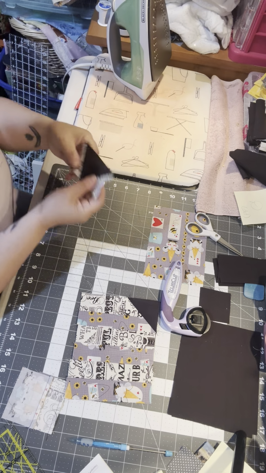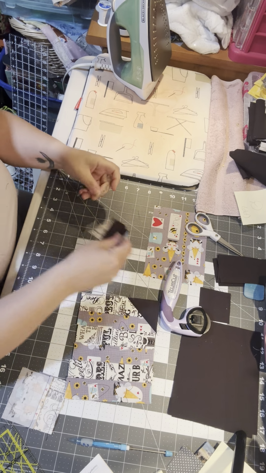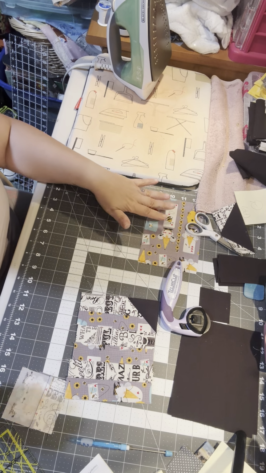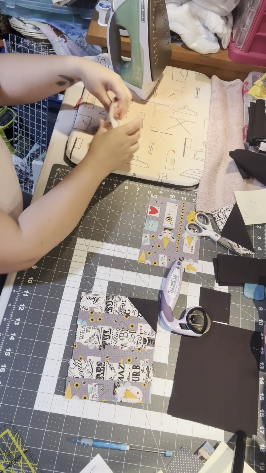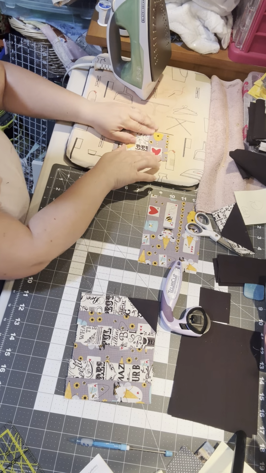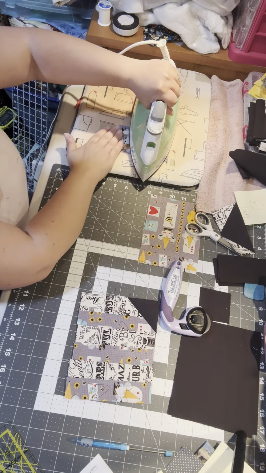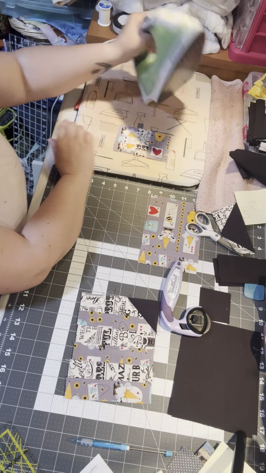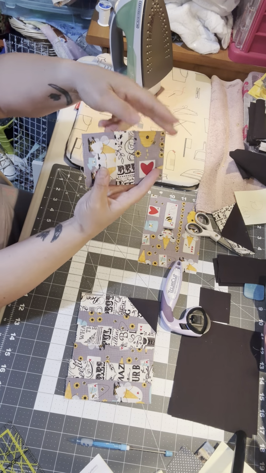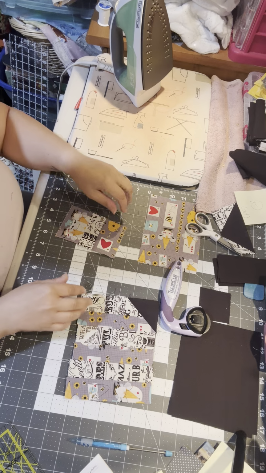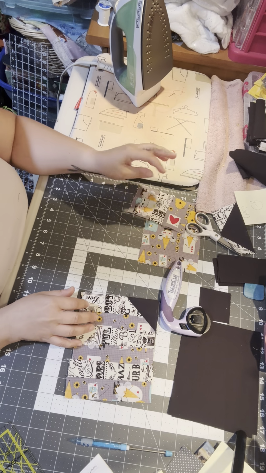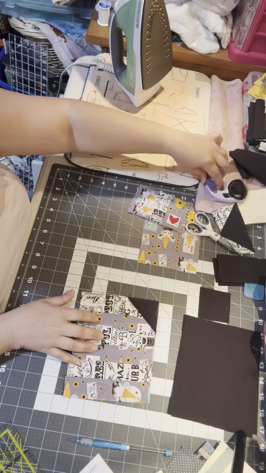There we go. All right, so now we have our earpiece, our body, and press open your face area. Okay, there we go. All right, let's start some trimmy trim. This one.